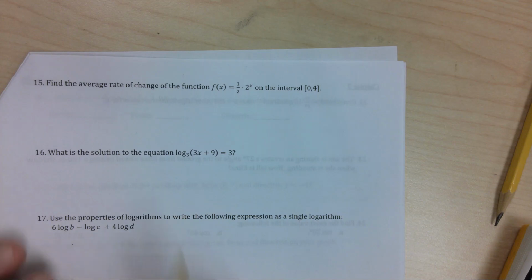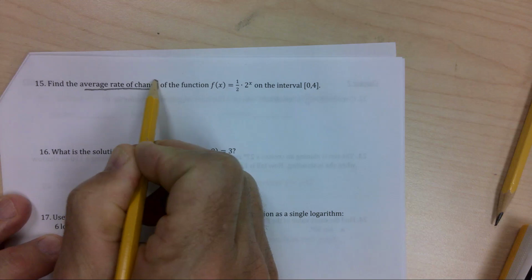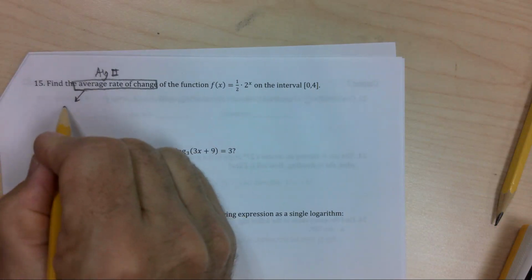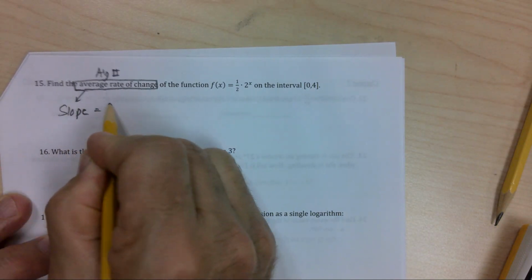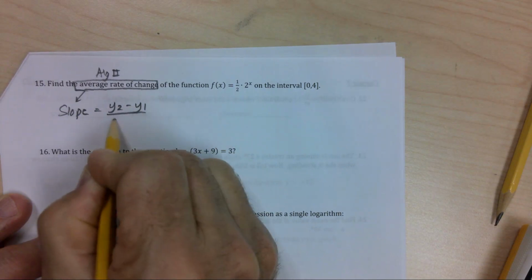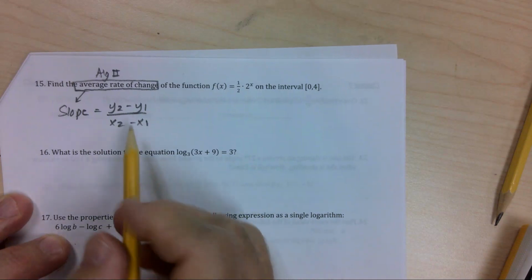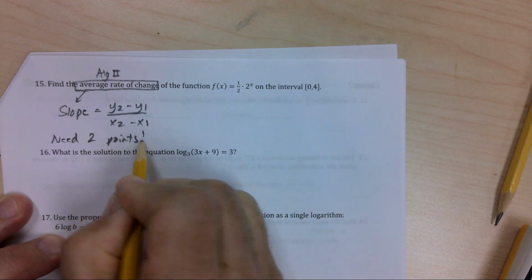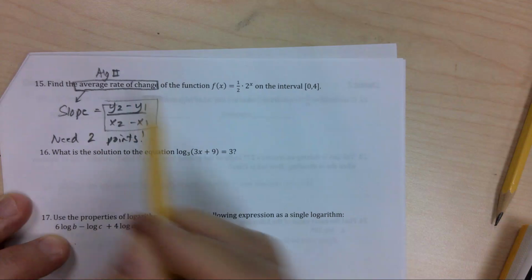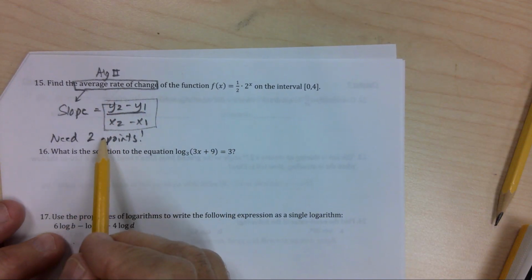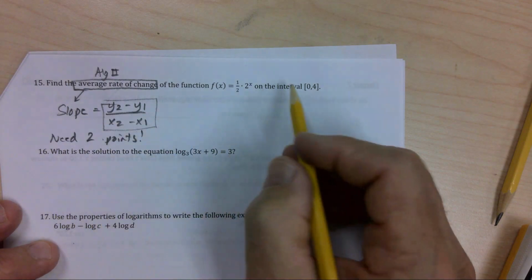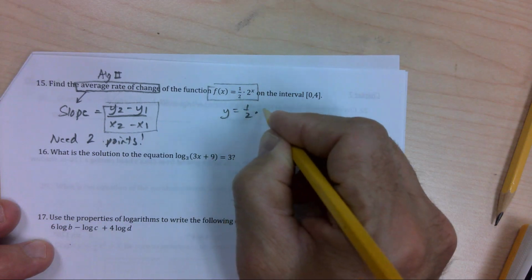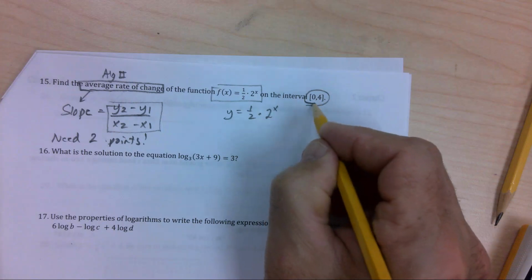Okay, number 15, it says find the average rate of change. Remember, in this class, with this new Algebra 2 jargon, that's just the same thing as slope, which is this formula right here. So what that's saying is we need 2 points in order to use this formula. Then it says here's your equation, which is the same thing as y equals 1/2 times 2 to the x power in the interval 0, 4.